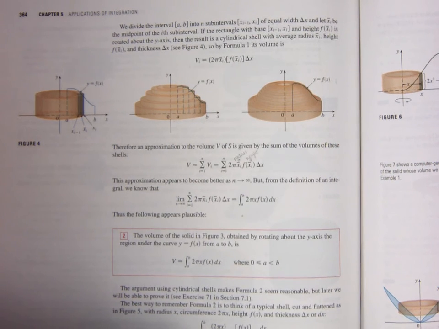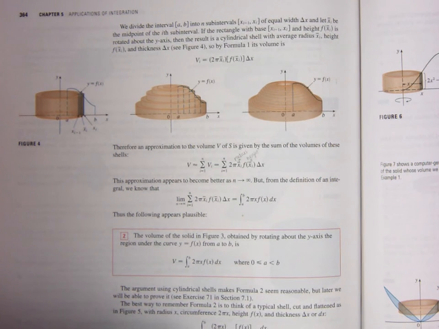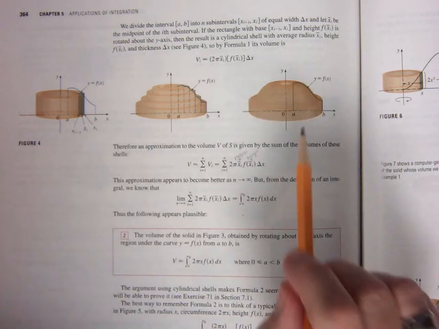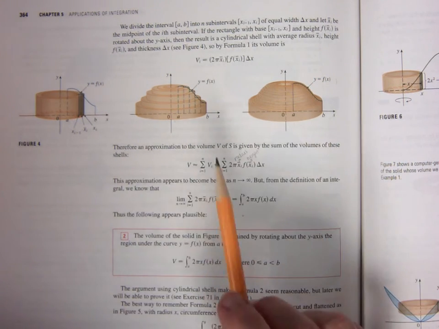Okay, so the approximation to the volume of S is given by the sum of the volumes of these shells. So you're going to add all these shells together to get your volume. So what does that look like?